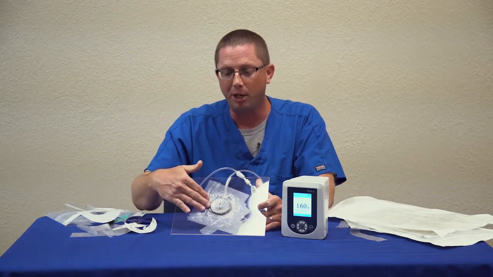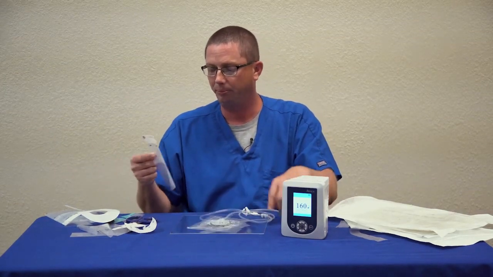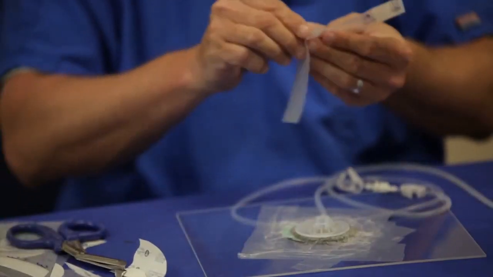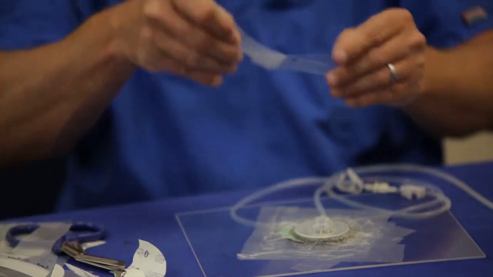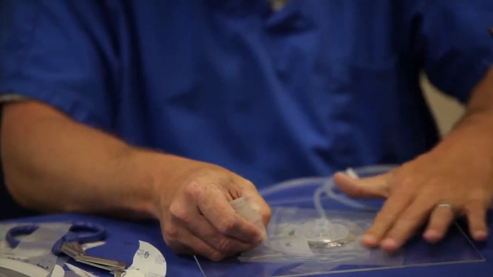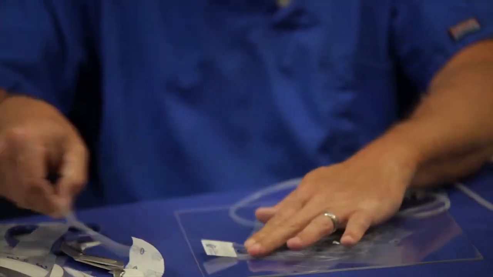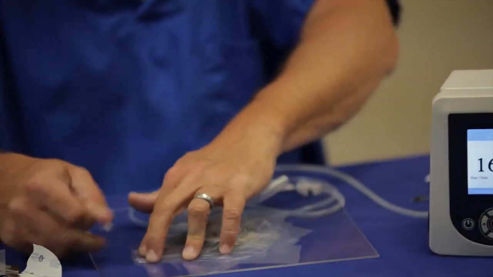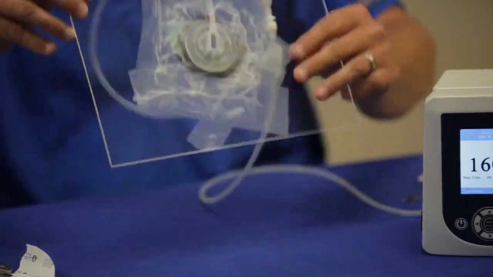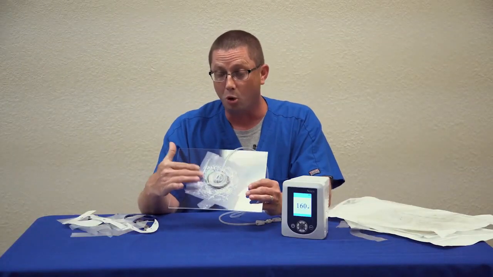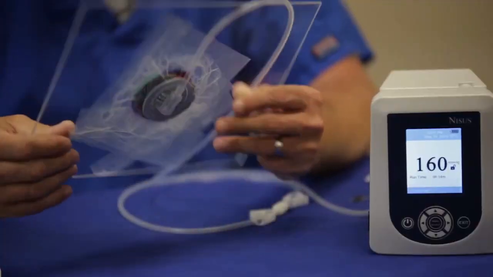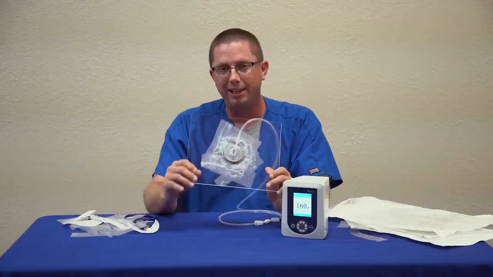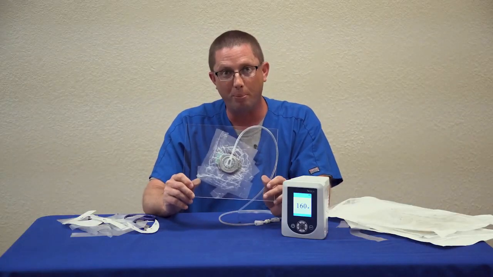If any of these air leaks are present, you can cut a little piece of drape where the air leak is, and you just apply that over the area of the dressing that experiences the leak. Again, the foam will look drawn down. It'll look raisin-like in appearance, and you can see it from the back side there too. It's completely compressed. This is your completed negative pressure wound therapy dressing application.